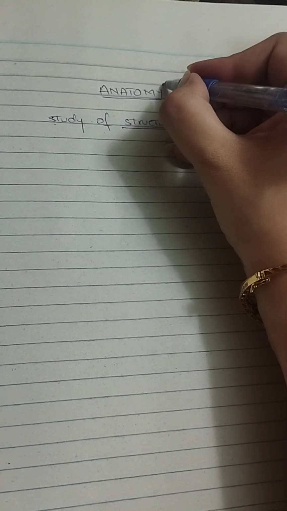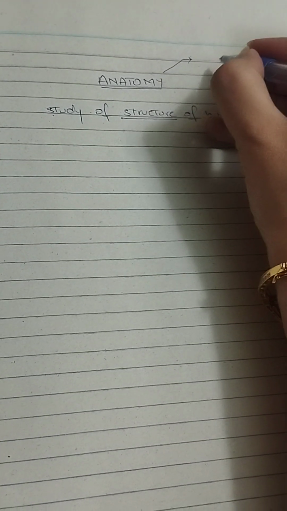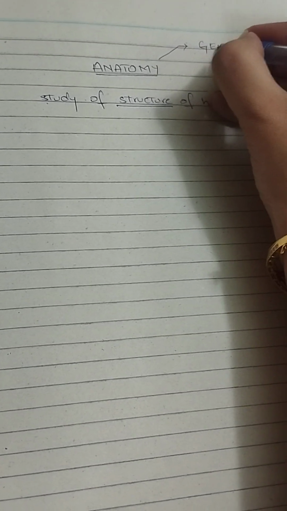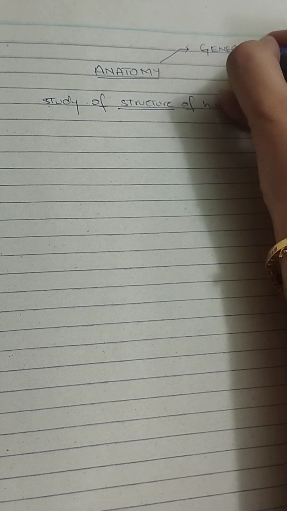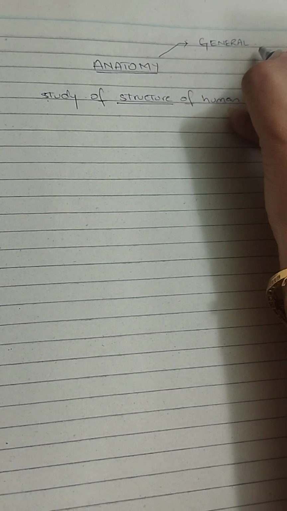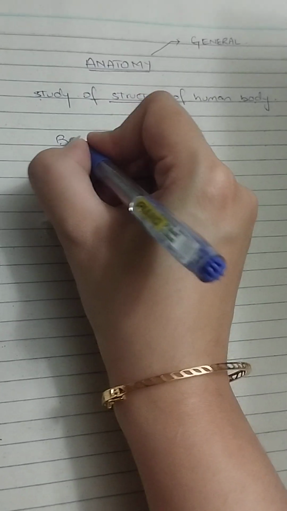We are further going to classify anatomy into various disciplines, and we are going to study them thereafter. But first of all, the most basic of anatomy is called general anatomy. General anatomy is going to teach you the very basic nomenclature that we are going to use further in this subject. We will start with the study of bones.